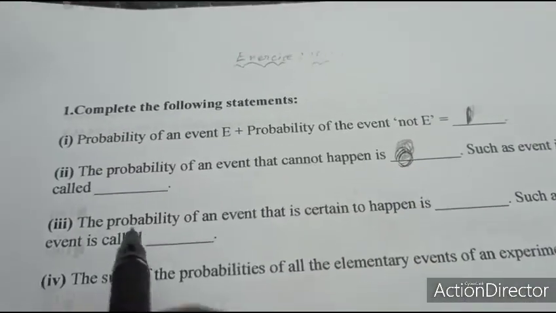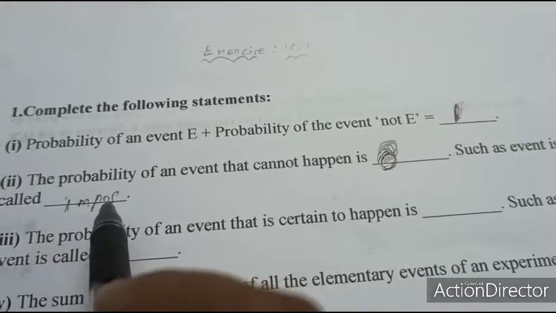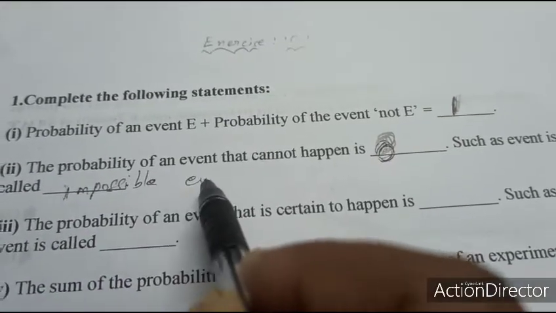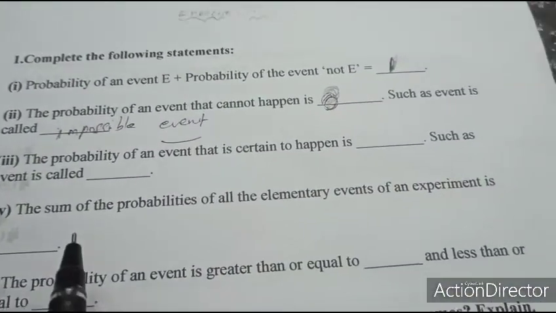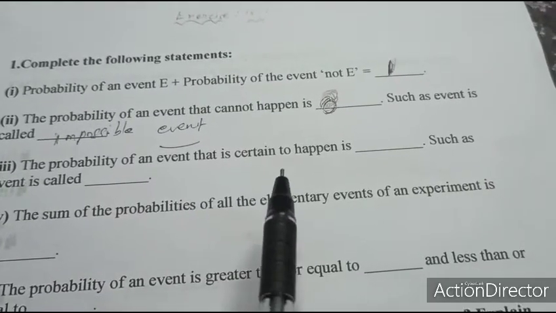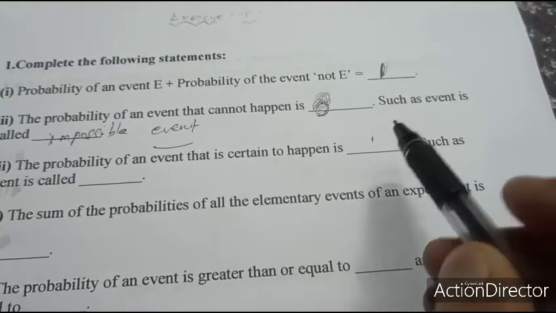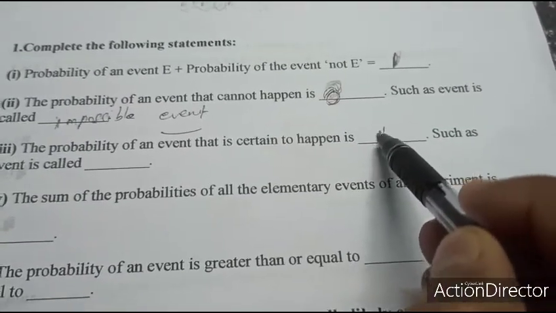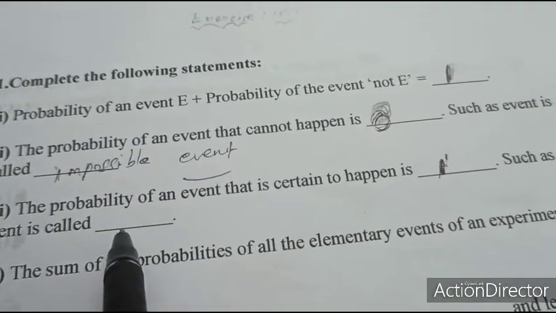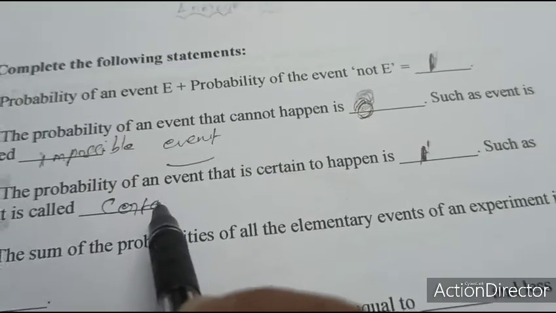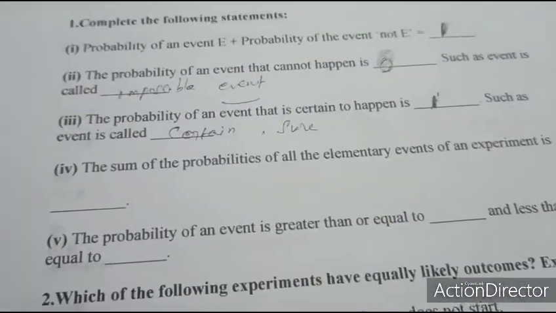Such an event is called an impossible event. Third question: the probability of an event that is certain to happen is 1. Such an event is called a certain event or sure event.